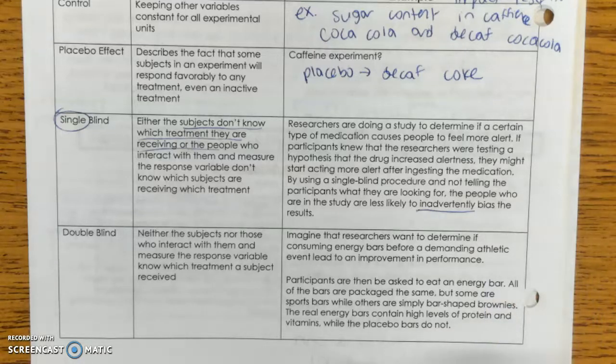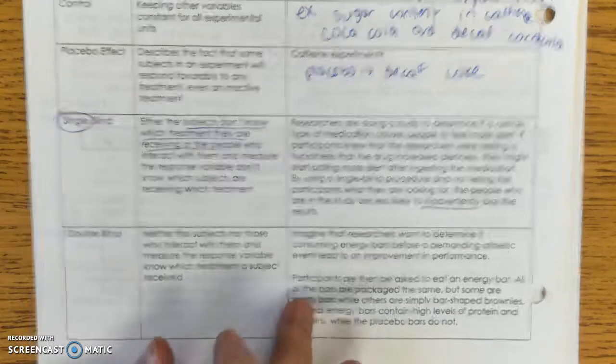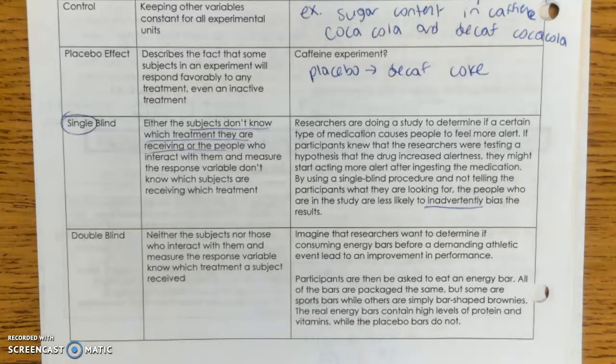All right, now double blind. Neither the subjects nor those who interact with them and measure the response variable know which treatment a subject receives. So imagine that researchers want to determine if consuming energy bars before a demanding performance leads to an improvement in the performance, right? So participants are, let's see, I'm running out of time on my video, so keep reading and we'll pick up next video.